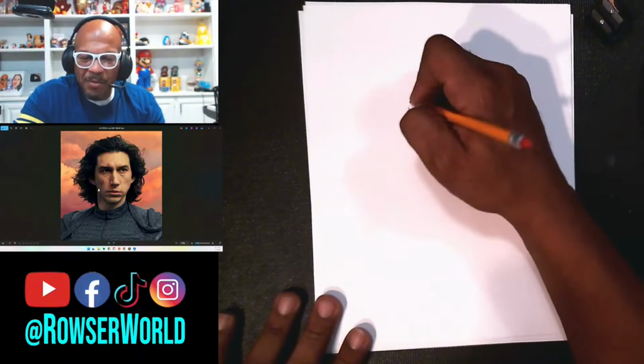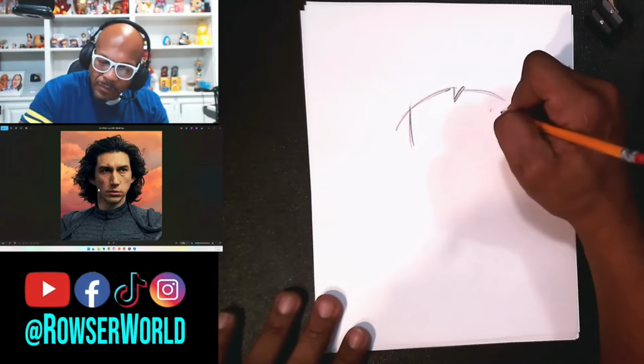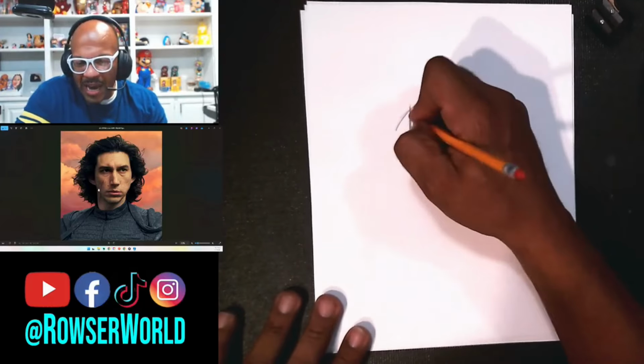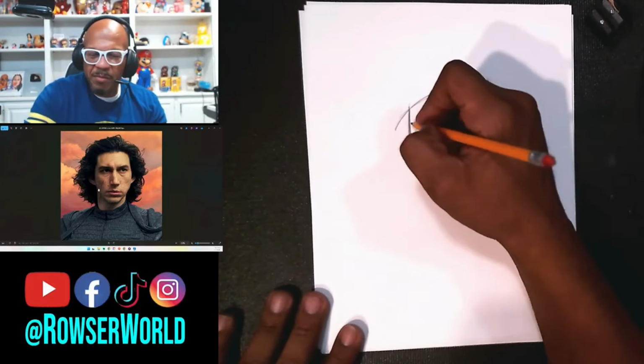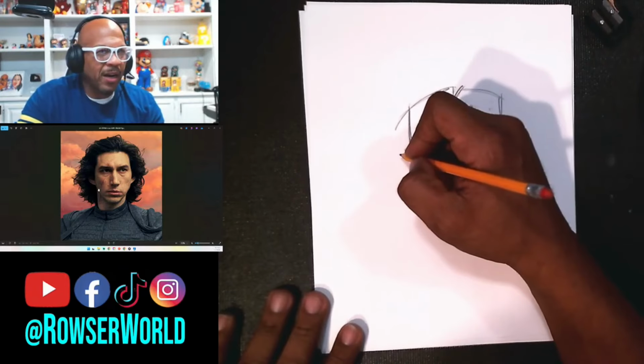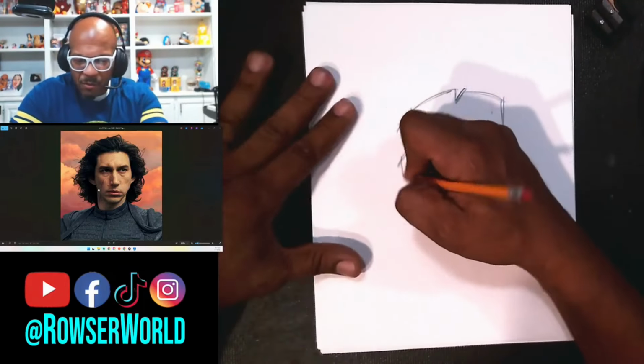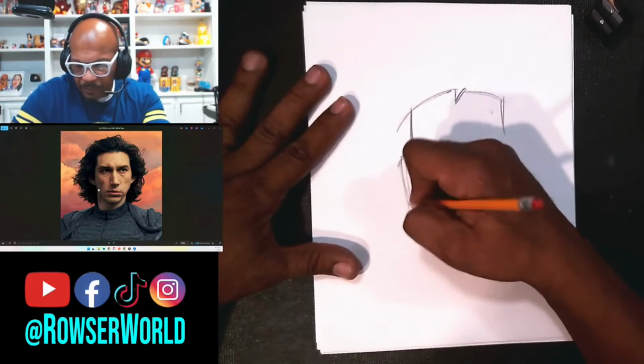I'm gonna draw the head shape because I really want to control the size of the drawing. So this is gonna be my forehead kind of shape here, and then from there, what I'm gonna do is I'm gonna establish all of the length.